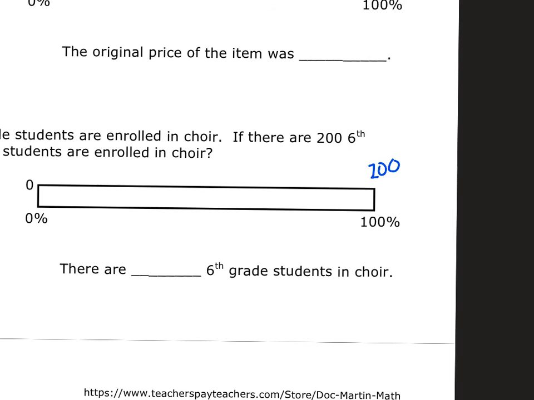Now, it's asking for 35%, so I can divide this bar into 20, because 20 times 5 equals 100%, or I can still divide it by 10. Let's divide it by 10.